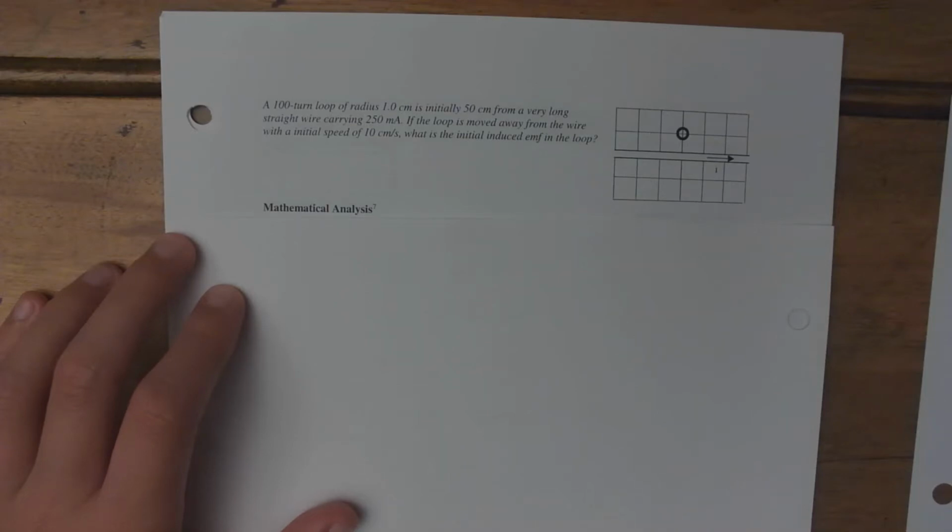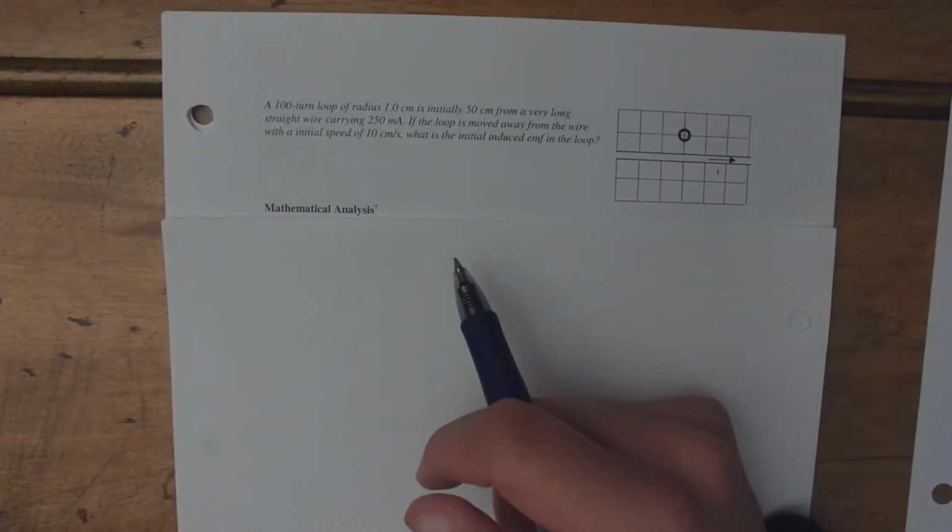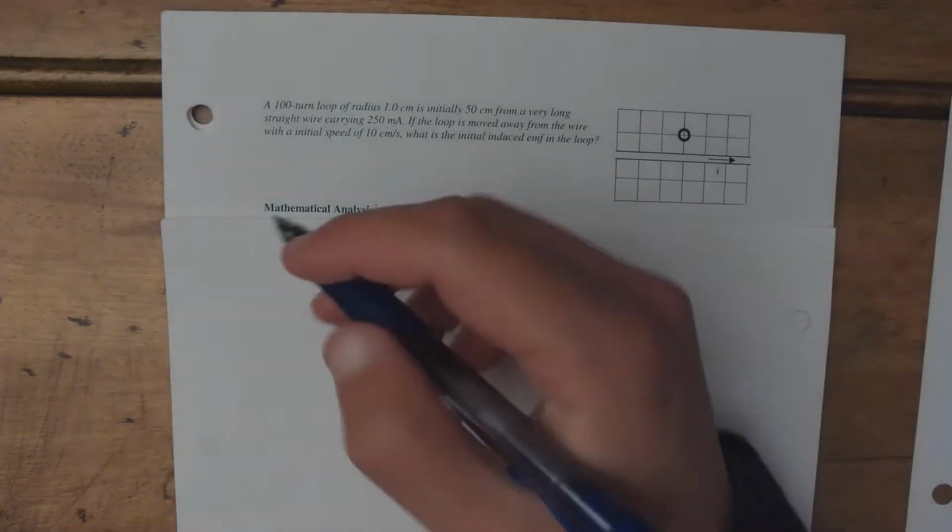This is problem 33 from the electromagnetic induction section. In this problem, we have a 100-turn loop of radius 1 centimeter, initially 50 centimeters away from a very long straight wire carrying a current of 250 milliamps. Let me write a few things down.